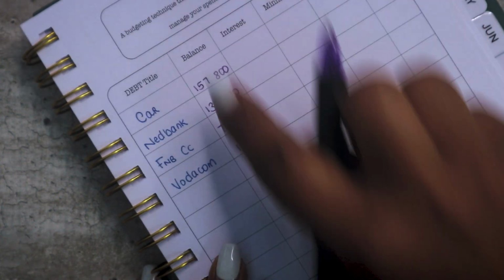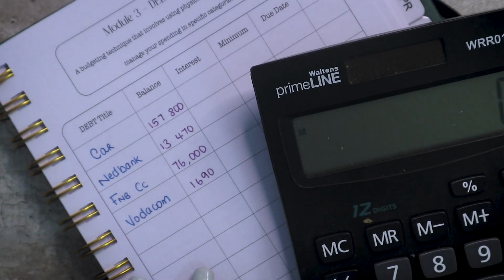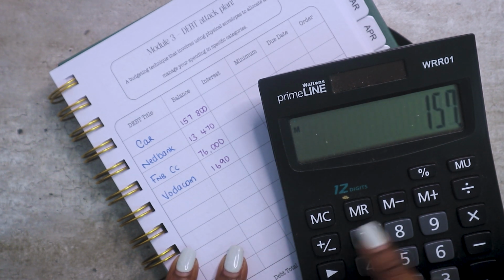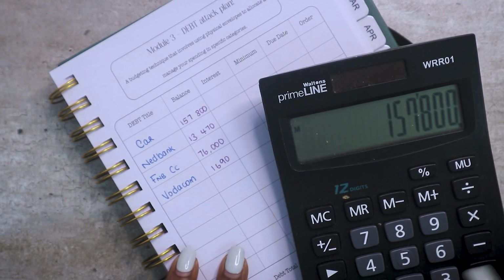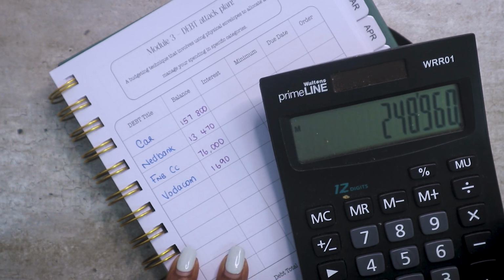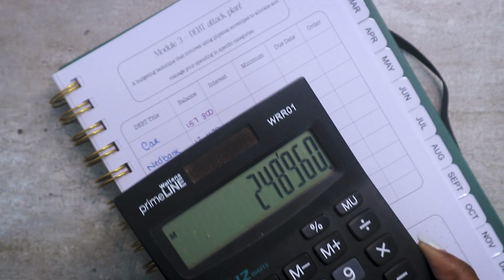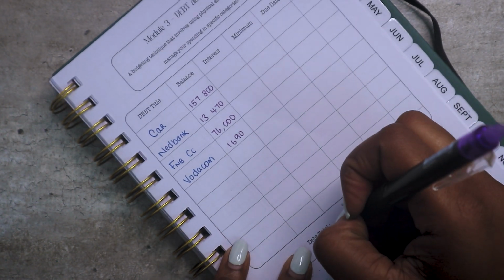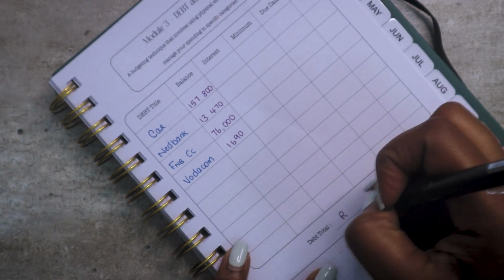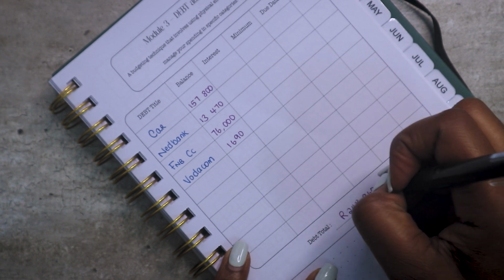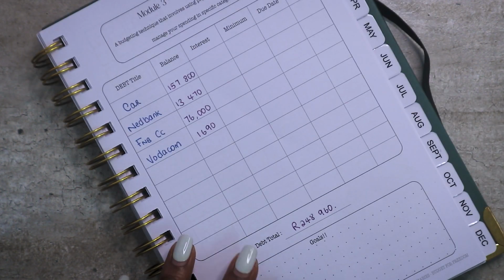Now I'm going to add this together. 157,800 plus 13,470 plus 76,000 plus 1,690 is 248,960. So that's my current debt. 248,960 Rand is what I owe.